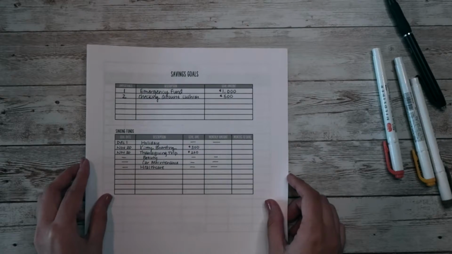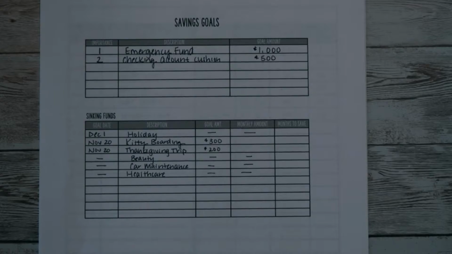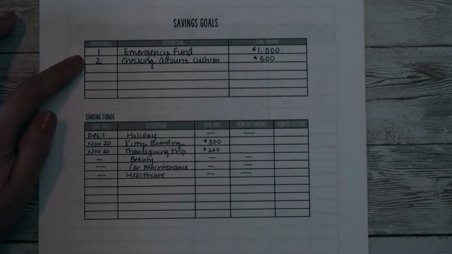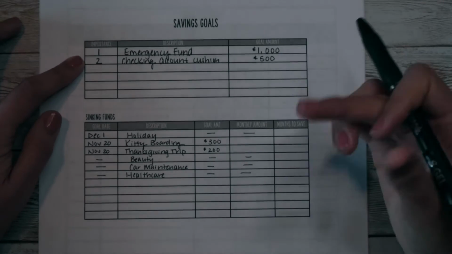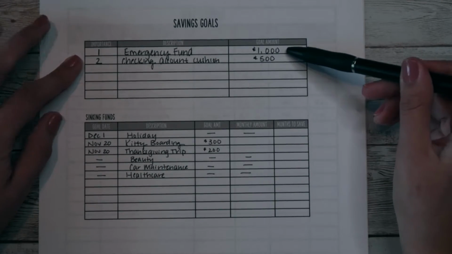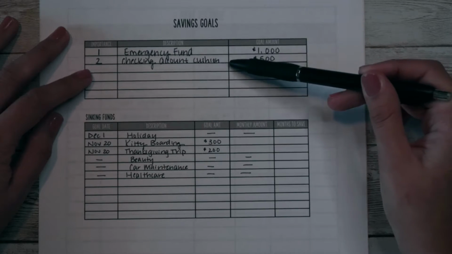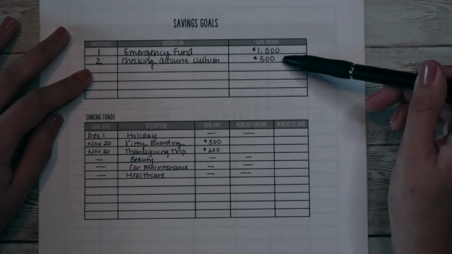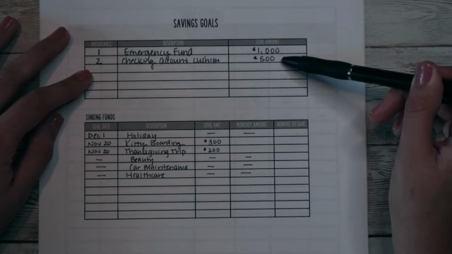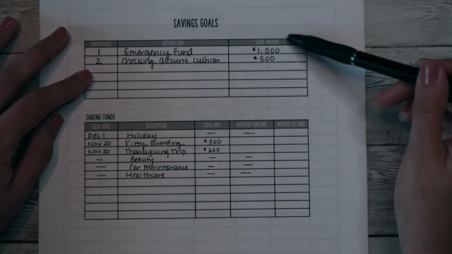I did already write these down just to save some time. So for me, these are my savings goals. My number 1 goal is to have $1,000 set aside for an emergency fund. And my second goal is to have a checking account cushion of $500. Those are my 2 main savings goals.